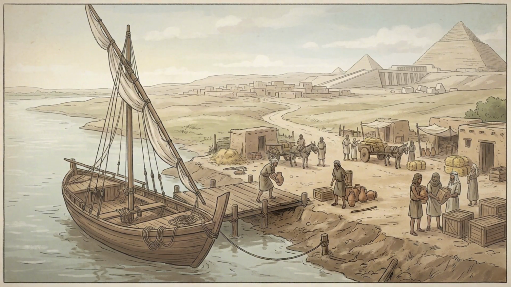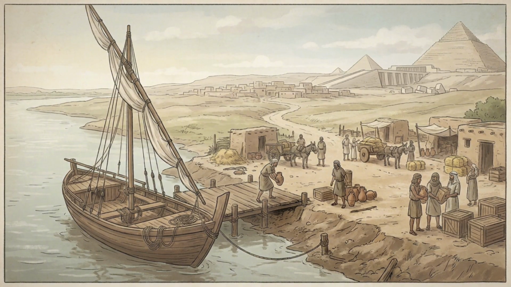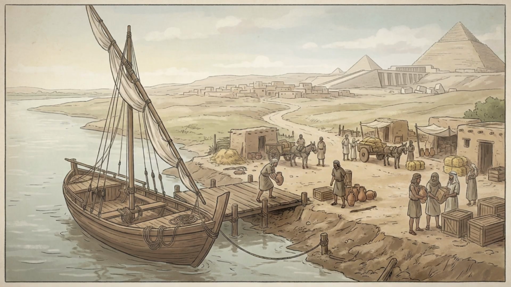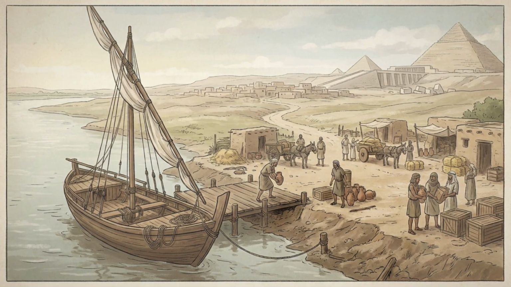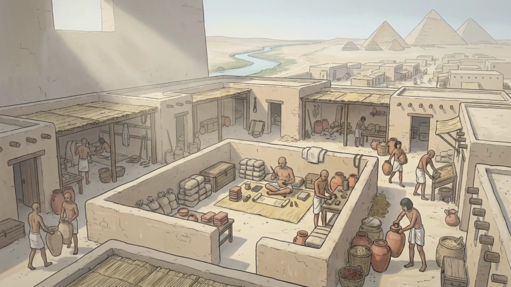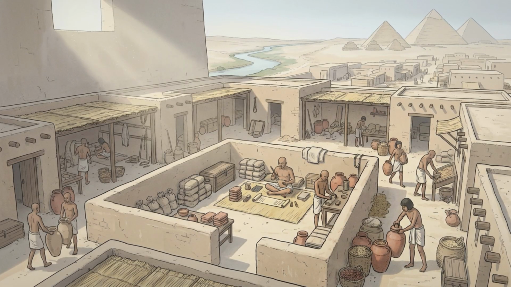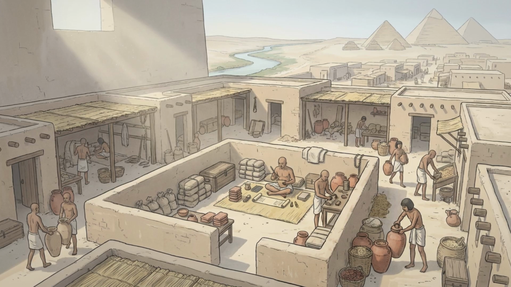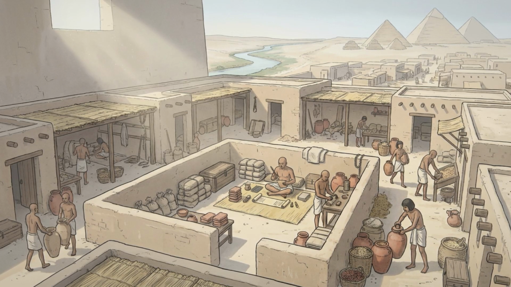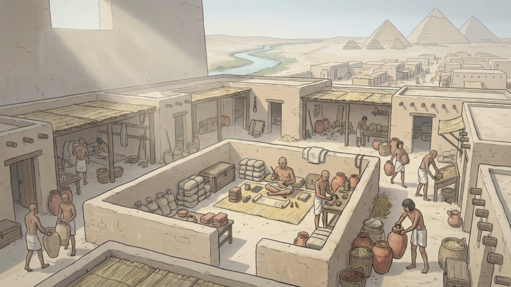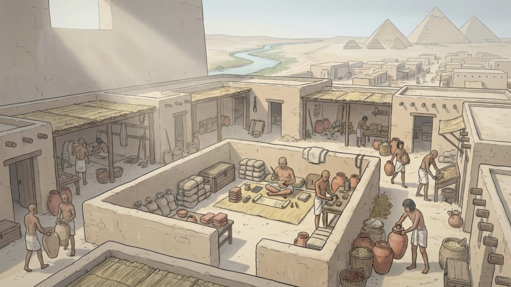Food and other supplies had to reach the people living and working there. Storage required space. Administrative activity left its own traces. Streets and galleries gave the settlement a physical layout through which people and goods moved. Seen at this scale, the pyramid project becomes less a single act of building than a connected sequence of support.